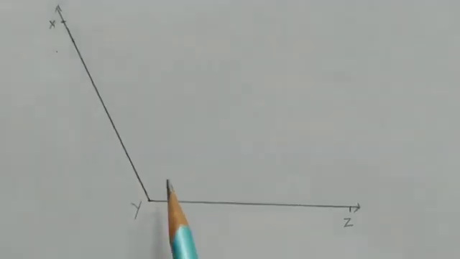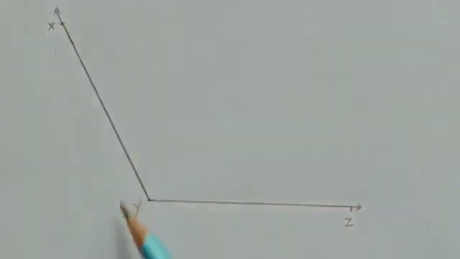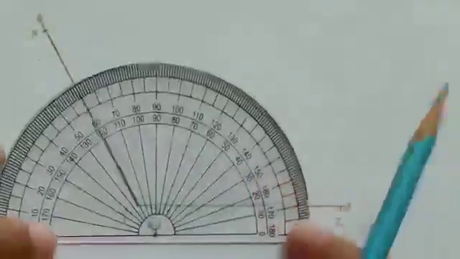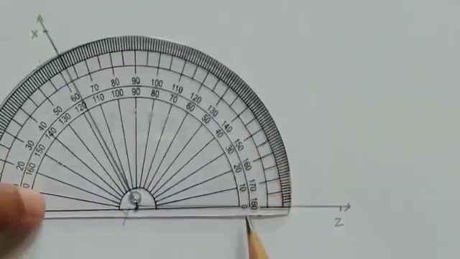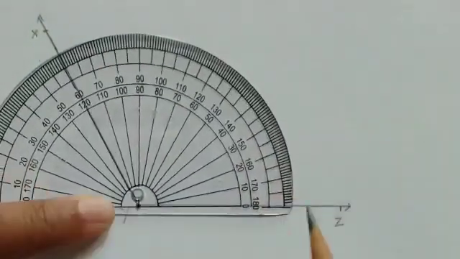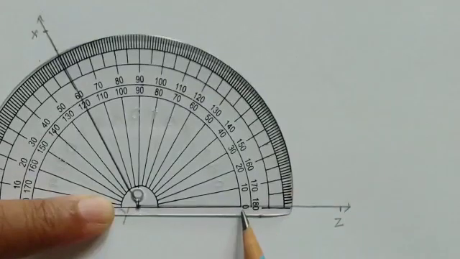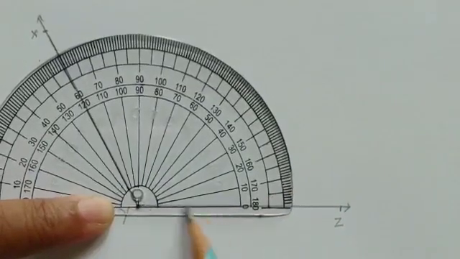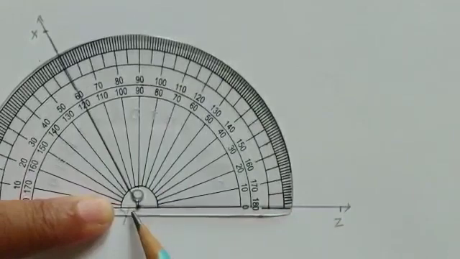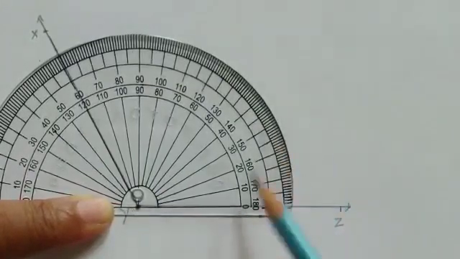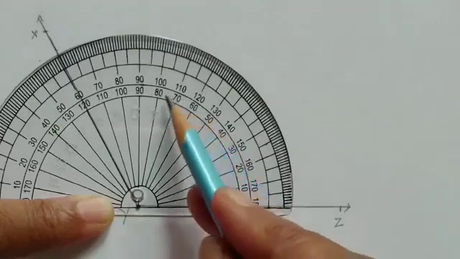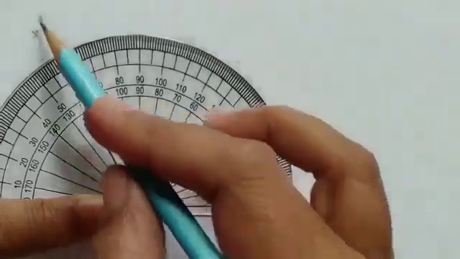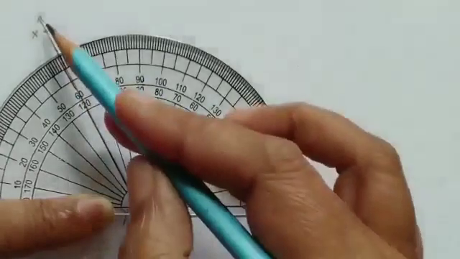Now let's try measuring another angle, angle XYZ. So what we have to do first, we have to align the center, place the baseline on the arm of the angle, okay, and we'll be going along the 0 because this arm is on the right side of the vertex Y. So from 0 we move 10, 20, 30 like that. We have come to the line which is corresponding to the arm YX.